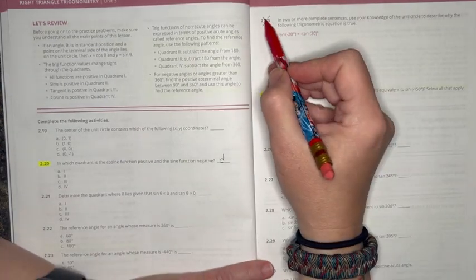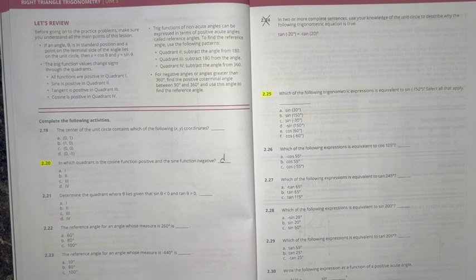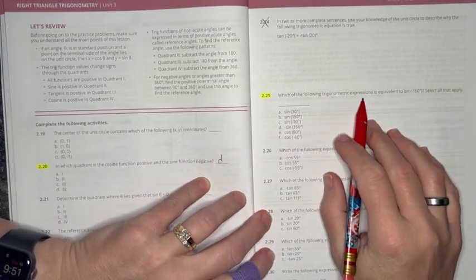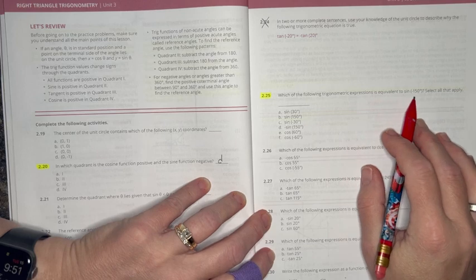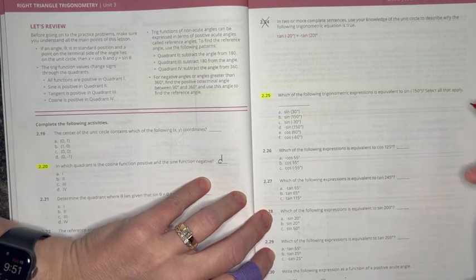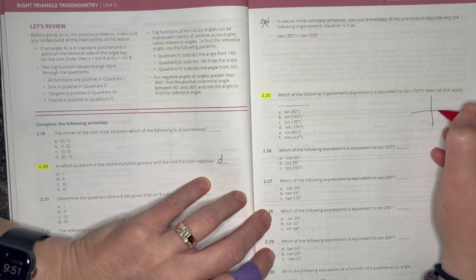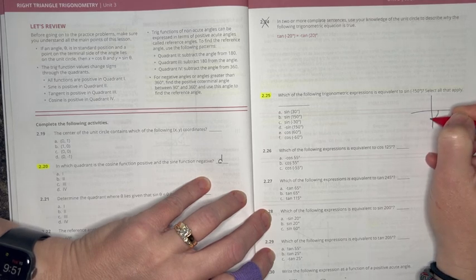You don't have to do number 24 if you don't want. That's up to you. Looking at 25 though, which of the following trigonometric expressions is equivalent to the sine of negative 150 degrees? All right. I like to draw my math.